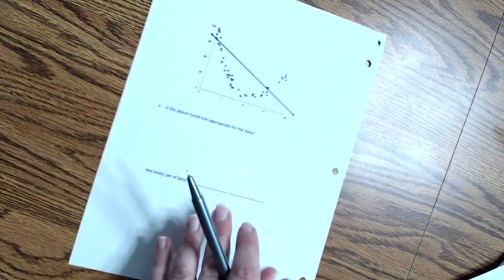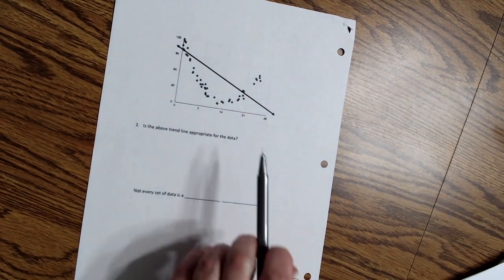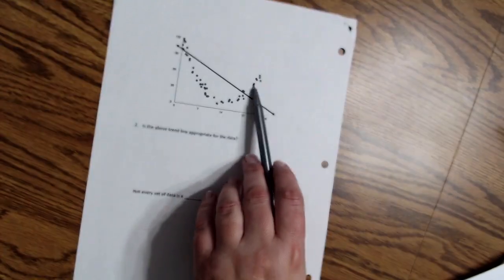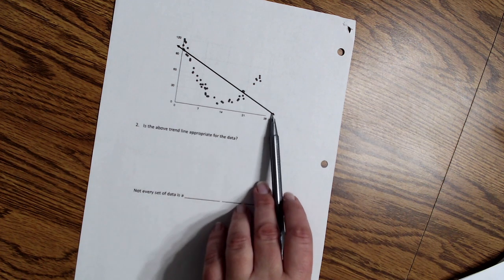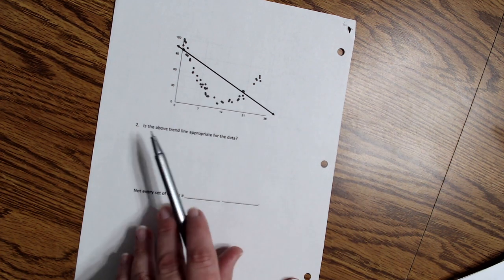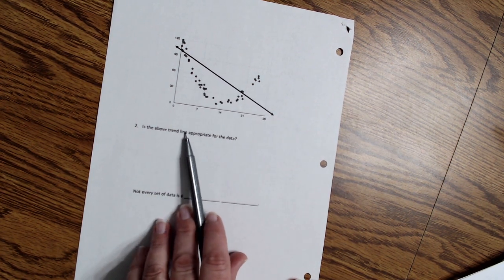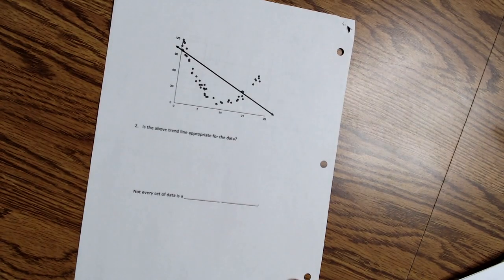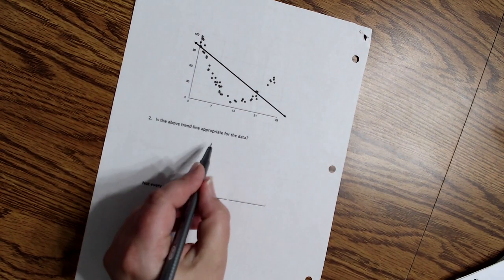Okay, and this is kind of what I was talking about before. I like that graph. What do we think? Here's the data. Is this a good line of best fit? Is the above trend line or line of best fit appropriate for that data? And I think we can say no, it's just not good enough.